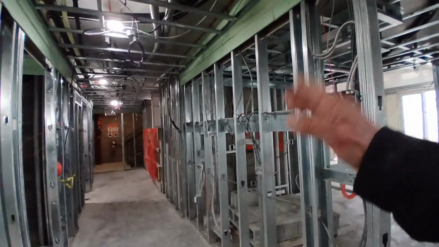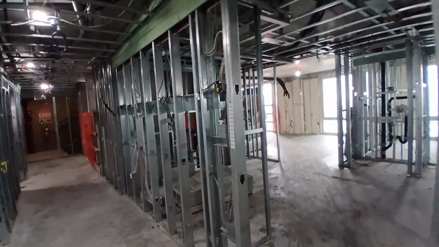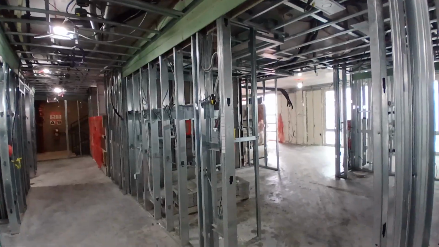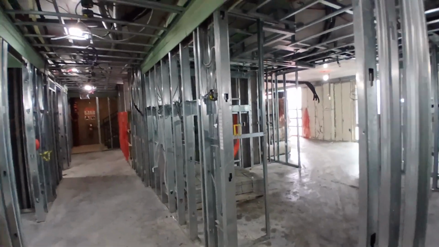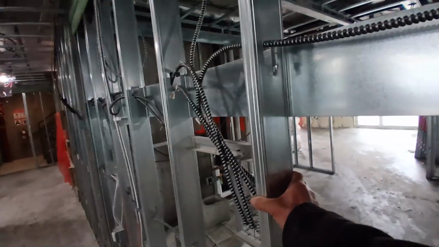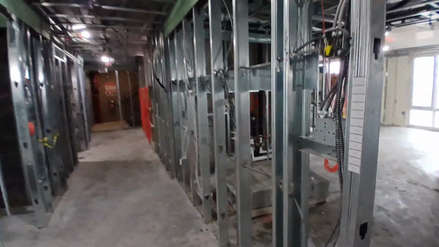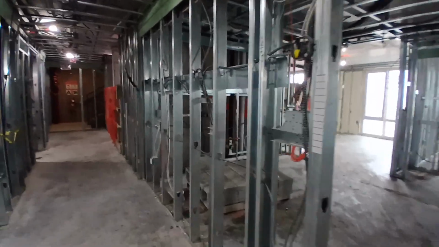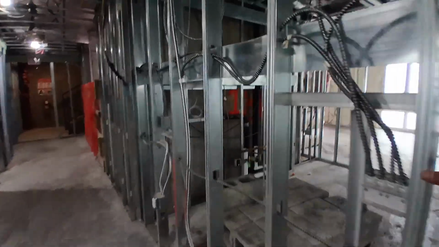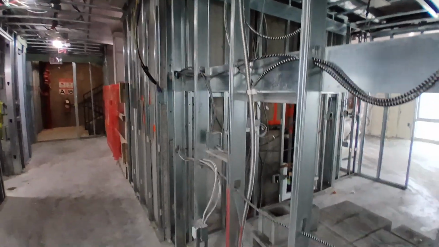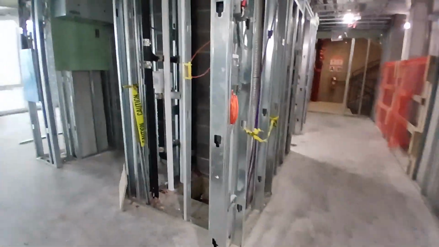You can see the partitions for this concrete wall, this concrete building. The engineer utilizes light gauge partitions. These are not load bearing walls. So the purpose is to provide space for the lining, for the piping, for all the mechanical installation and some insulation.